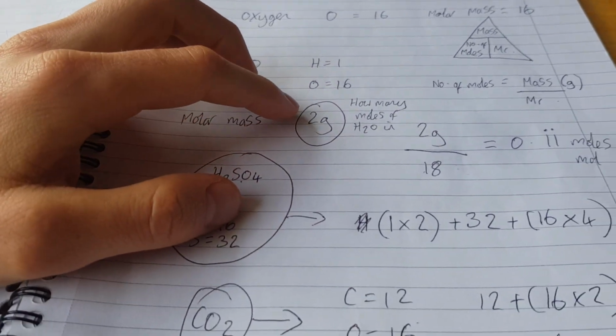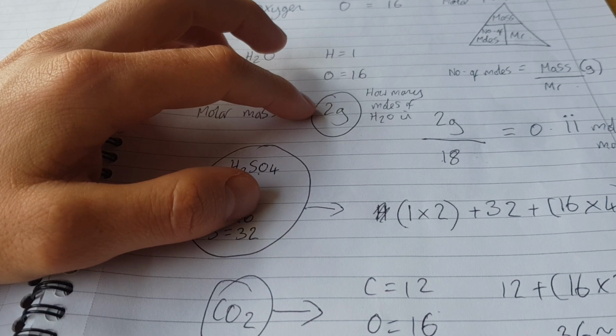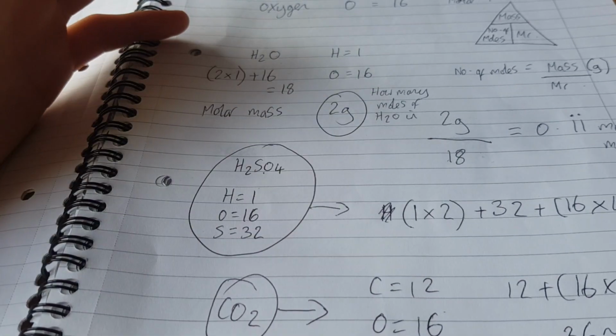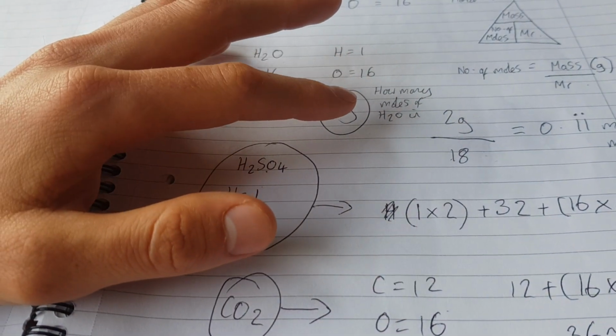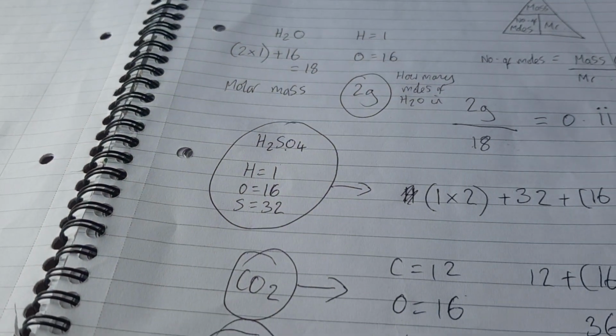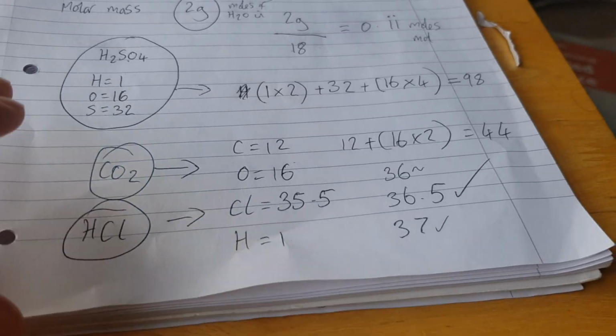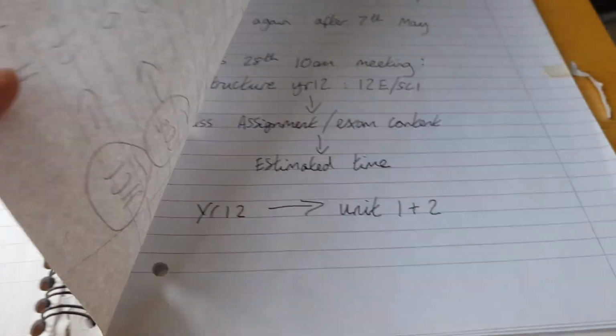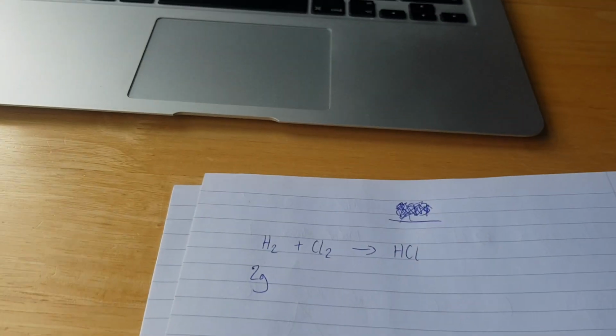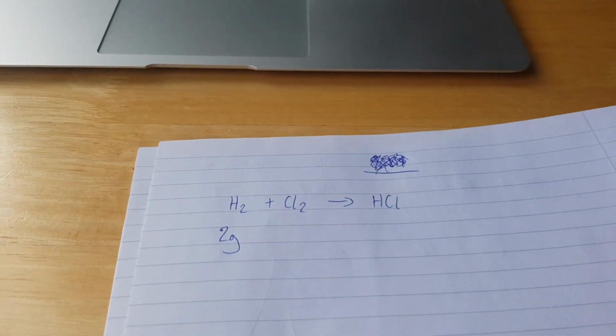So we said last time, 2 grams of water, how many moles would that be? 2 grams, the mass, divided by the molar mass gives you 0.11 moles. Then we just did some more practice of working out molar masses. Now today I'm going through this example with you.